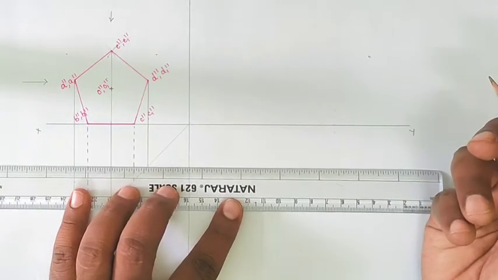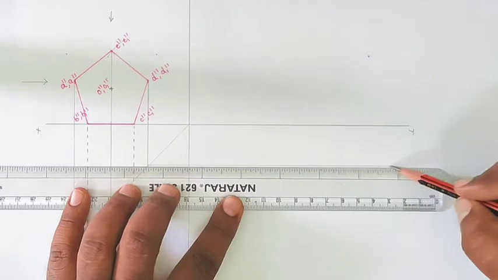From the intersecting points of the mitre line, we will draw the horizontal projectors.